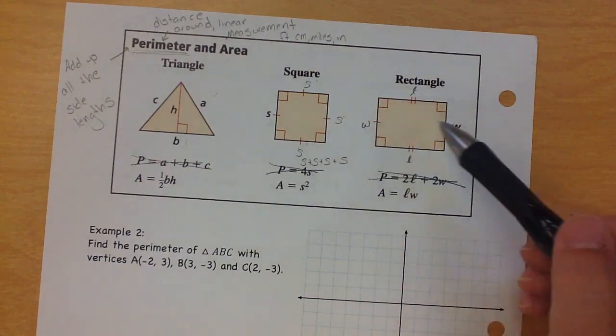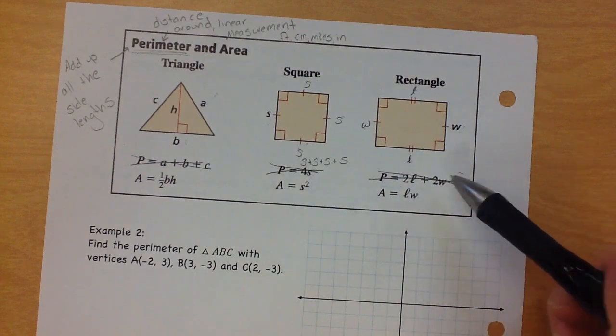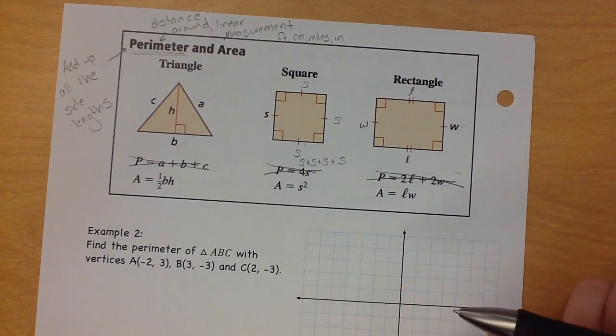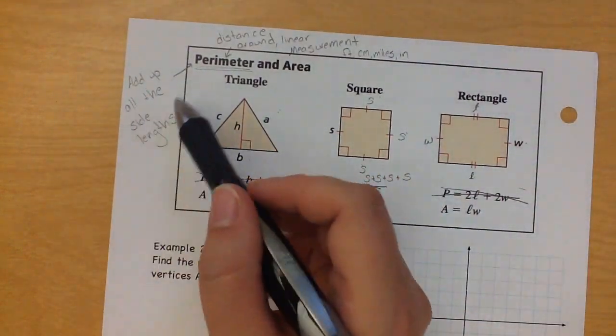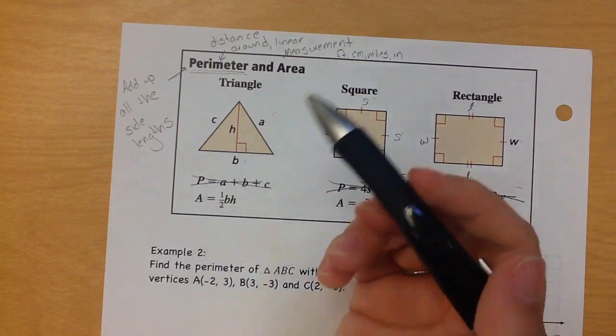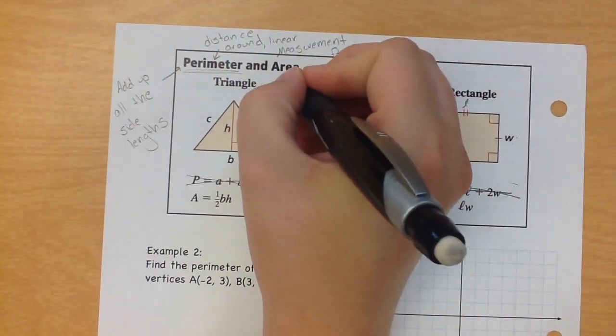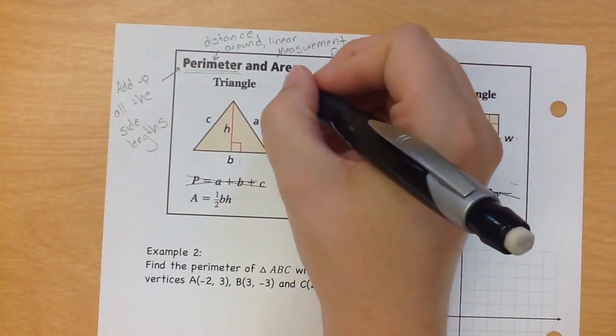So I'm adding 2 W's and 2 L's. That's where that perimeter equation comes from. But again, don't memorize it. Just know for perimeter, you add up all the side lengths. Okay. Now for area. Area is the measure of space.